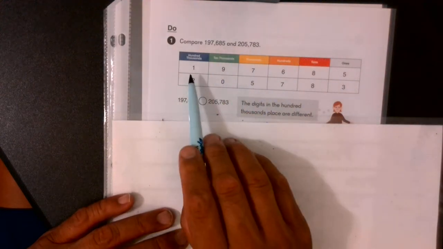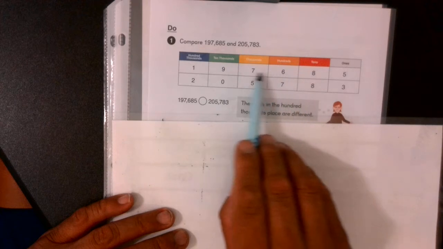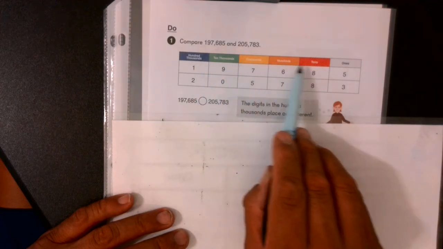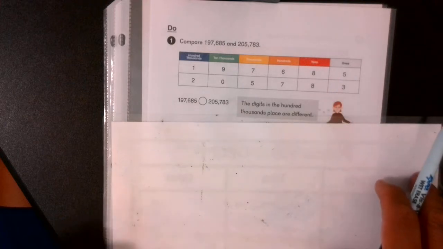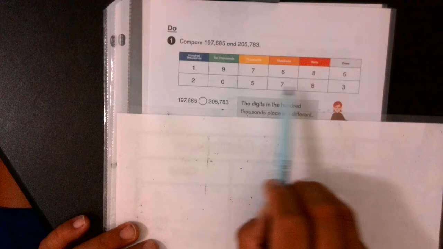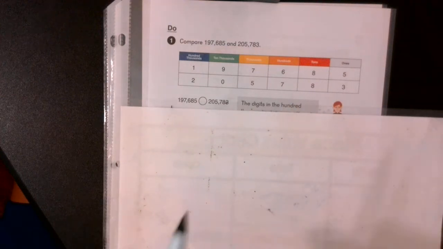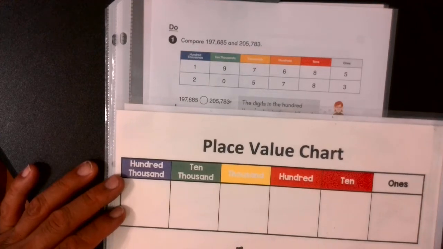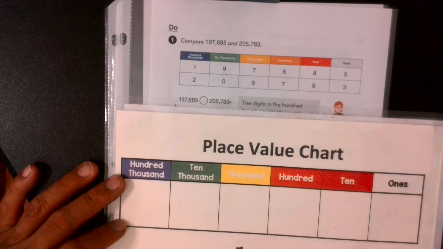Here, they have a place value organizer for you right here. 100,000s, 10,000s, thousands, hundreds, tens, and ones. They've written out the first one for you. They've written out the second one for you in your place value. And you will have one of these charts soon. Okay, these are our math manipulatives. So we're going to compare them.